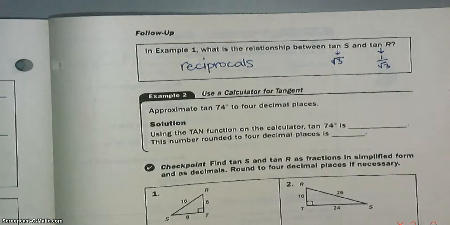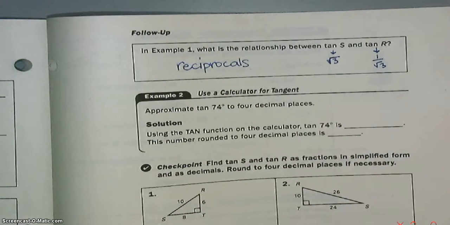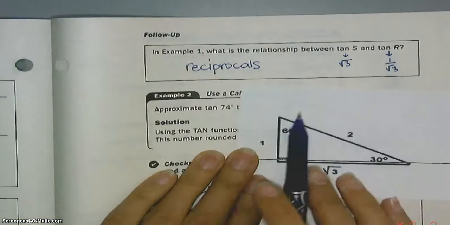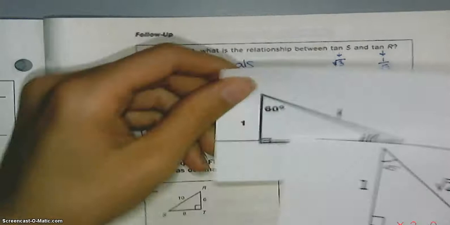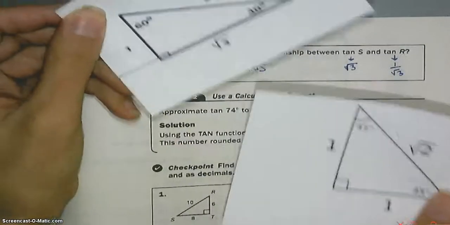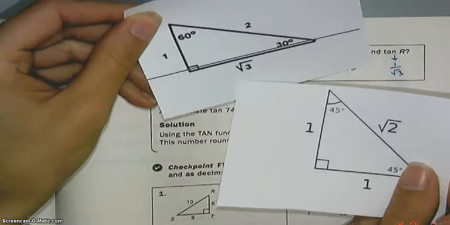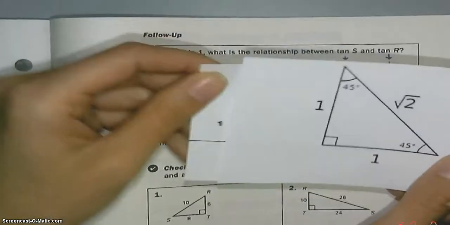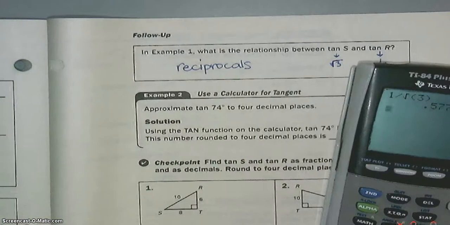Now, approximate tangent 74 to 4 decimal places. So we don't have a triangle for this. Look, I don't have 74 degrees in here. I don't have 74 degrees in here. And it'd be really annoying if I had to give you a ton of triangles. One was 74 degrees, one was 75 degrees. So our calculator has these triangles built in. And one way to find those triangles is to use tangent.